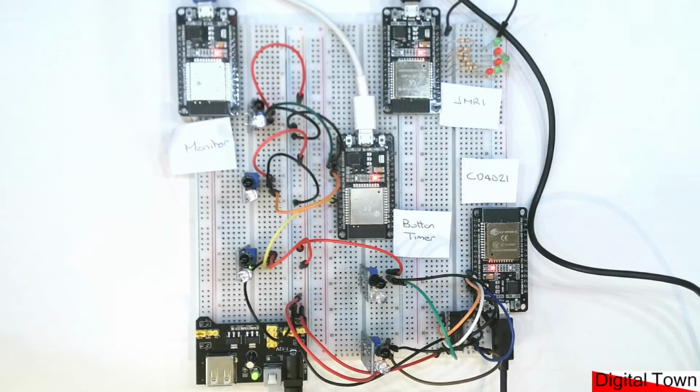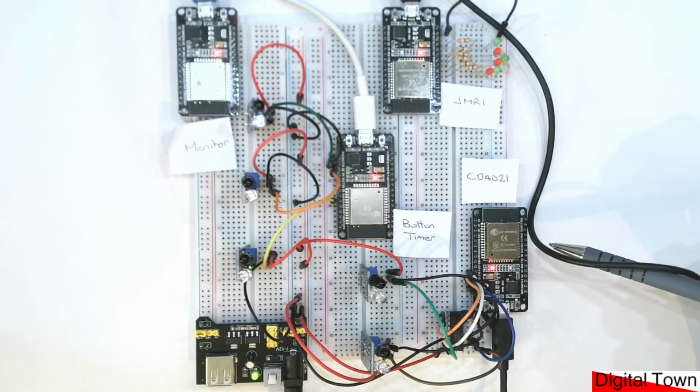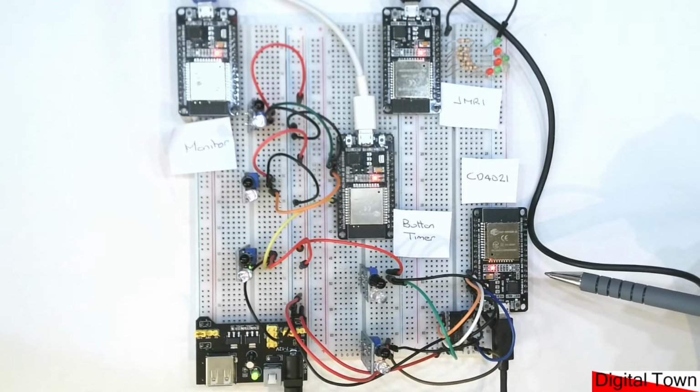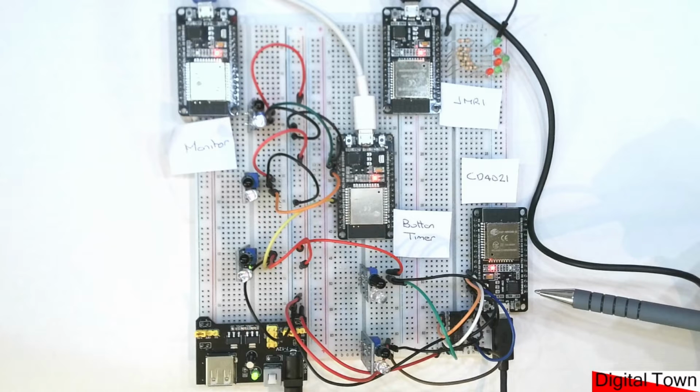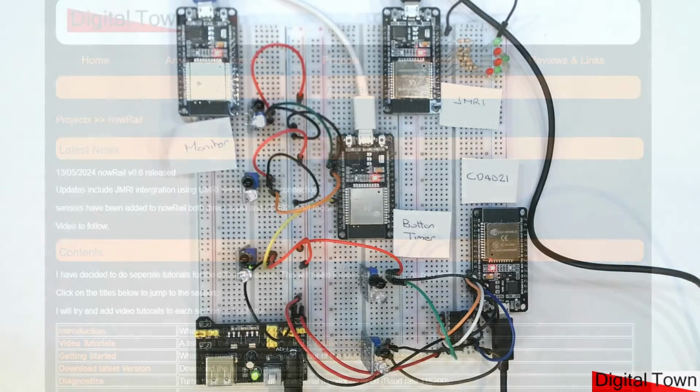Now, the final sensor input that we're going to look at today is this one on the CD4021 shift register chip. The reason I've added these into nowRail is that the ESP32 has got a limited number of pins, and if you want to add a lot of sensors and buttons onto one ESP32, the shift register is a very cheap way of adding more pins.